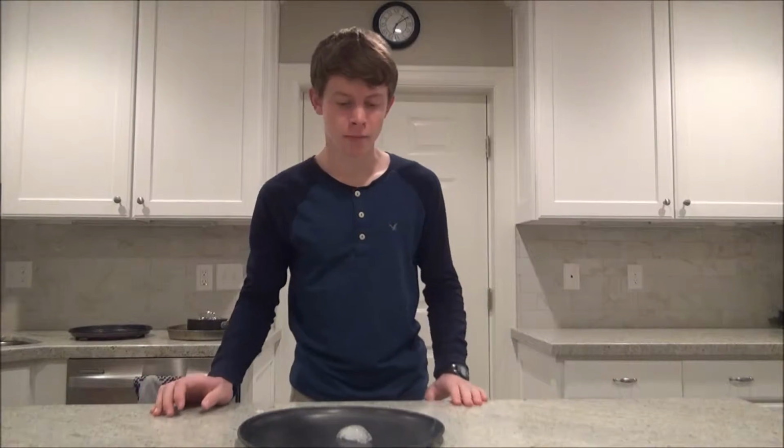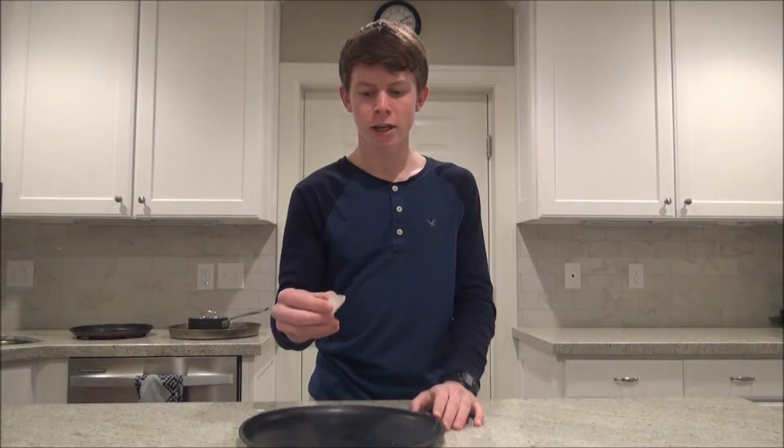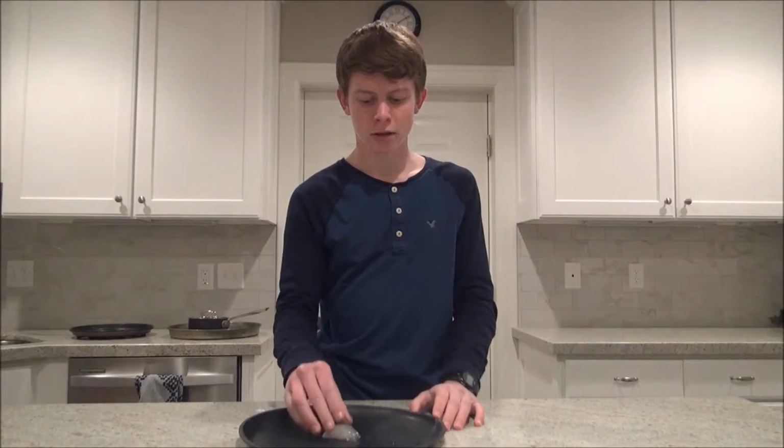And the third type of thermal energy transfer is called conduction, and that's thermal energy transfer through touch. So if I were to touch this ice cube, my heat would be going from my hands to the ice cube, warming it up and melting it. So the transfer of heat through touch is conduction.